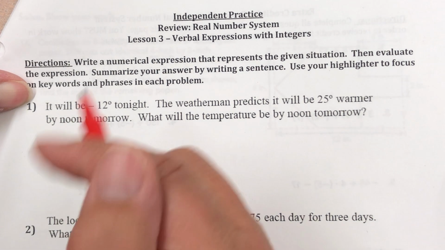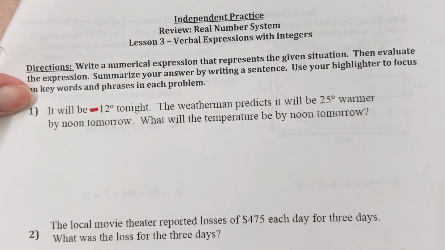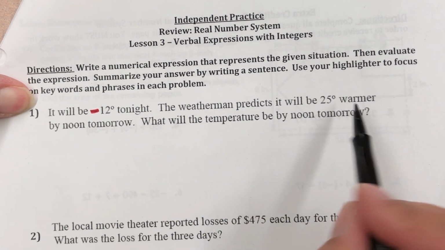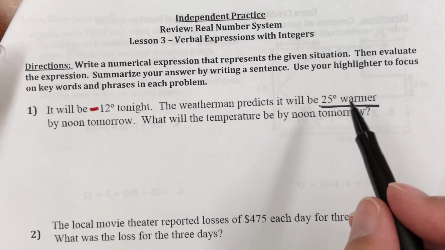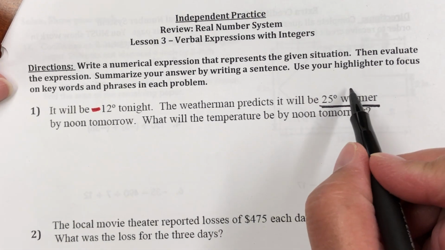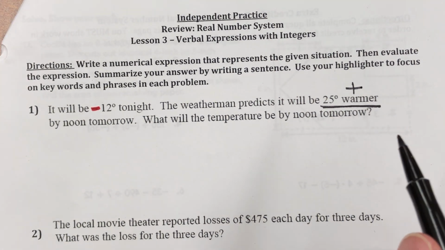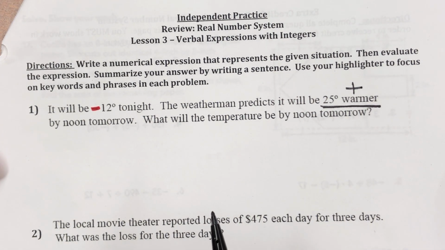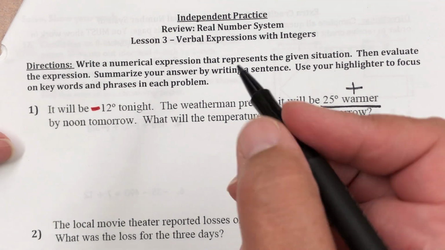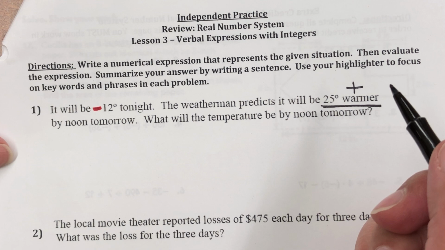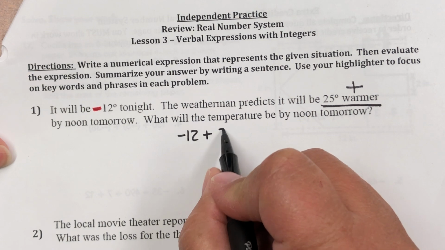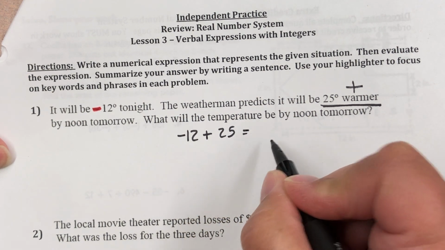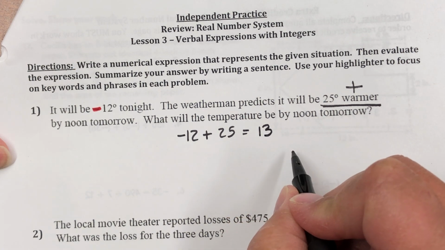Well, I have a negative here, so I'm going to take my red pen and go over it to remind me it's a negative number. Then, the weatherman predicts it will be 25 degrees warmer. Now, that's not one of my keywords, but I do know that warmer means it's going to be going up. If it said colder, I'd be going down. What will the temperature be by noon? Okay, so my numerical expression is negative 12 plus 25. Negative 12 plus 25 is 13.